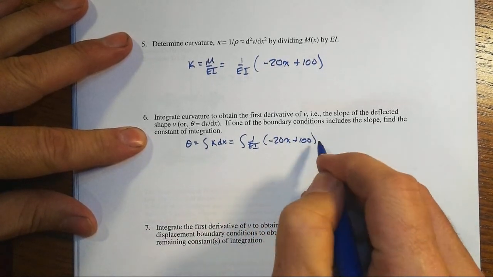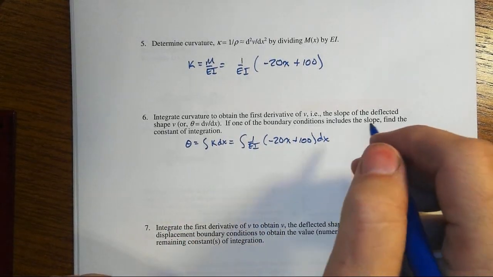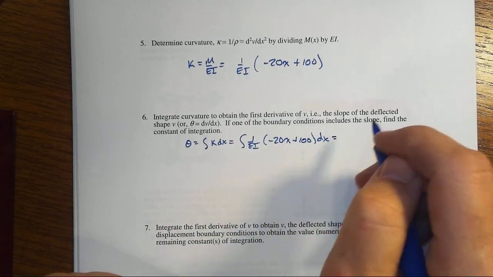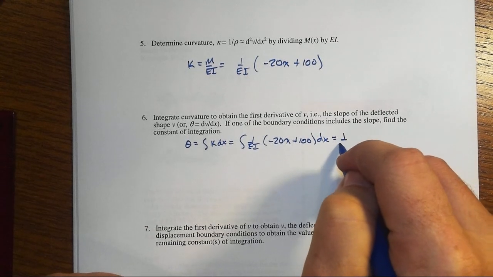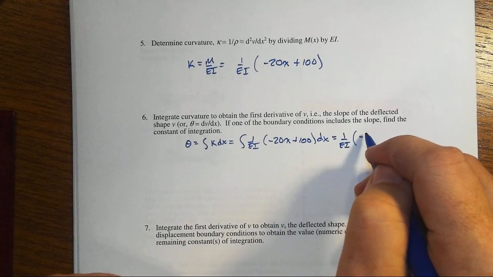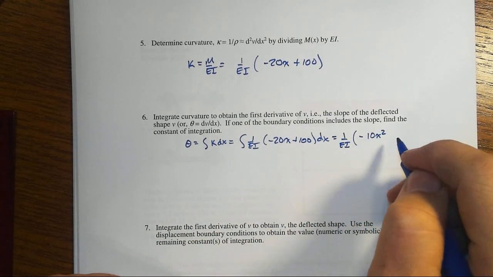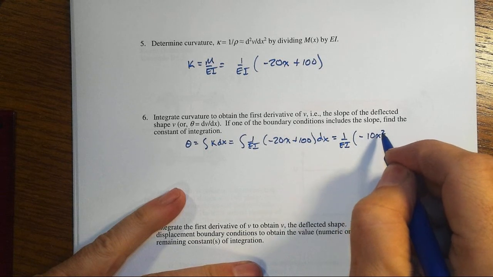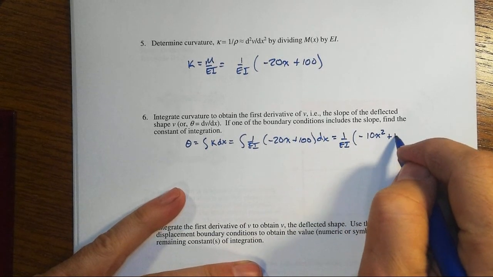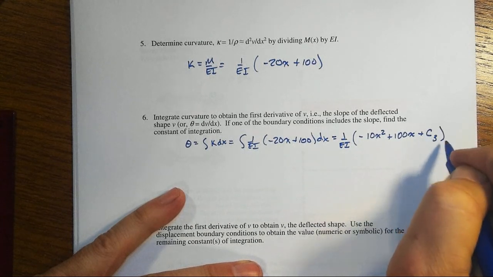Notice other times I've shown you how to pull the EI out and do EI theta. That's what we often do out of convenience. This time I'm just showing it to you as is. 1 over EI, a constant, comes out of the integral. We'll get minus 20x, which would be minus 10x squared, right?